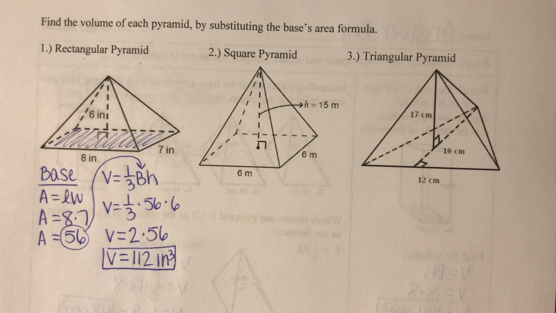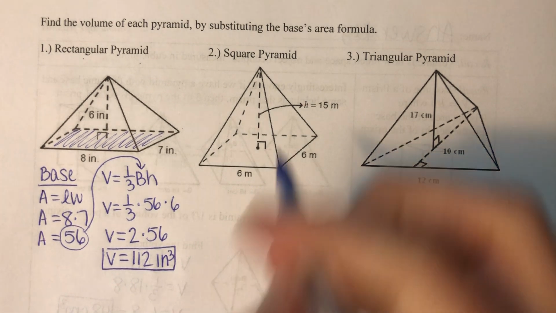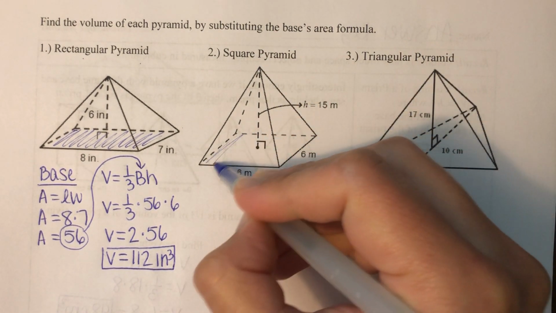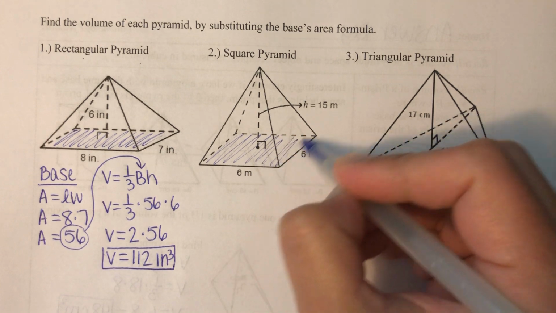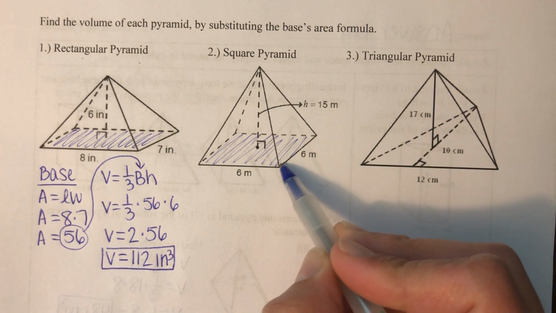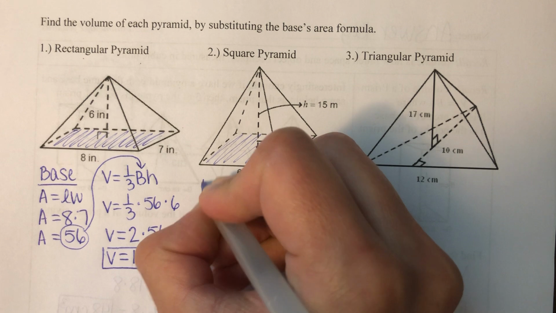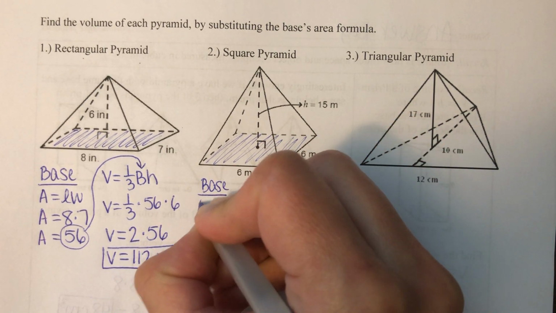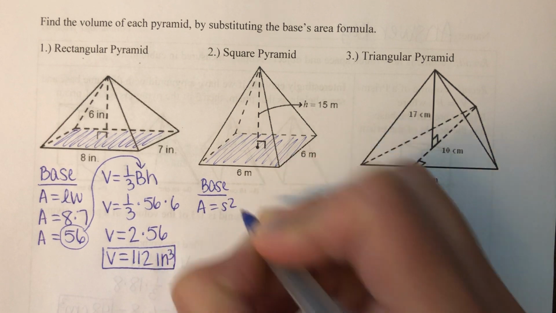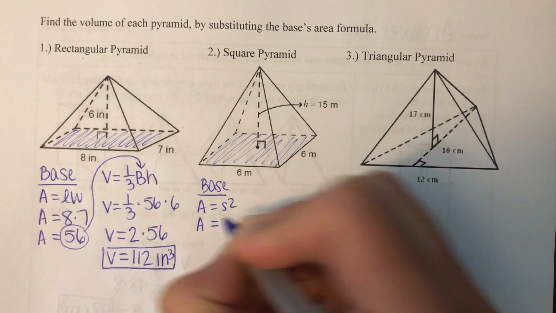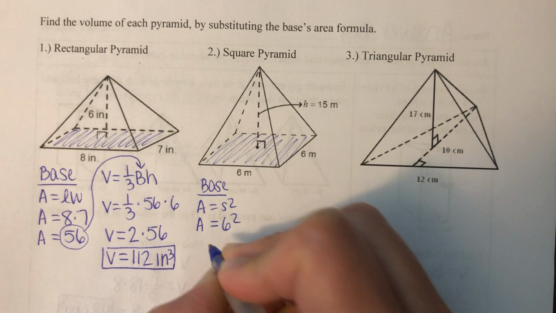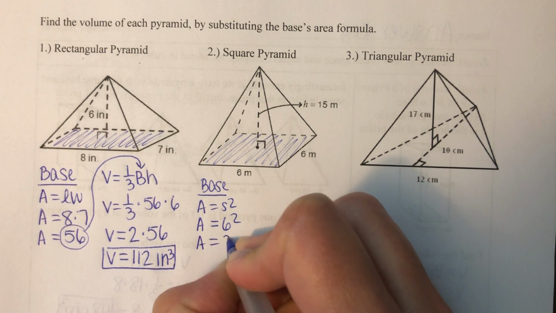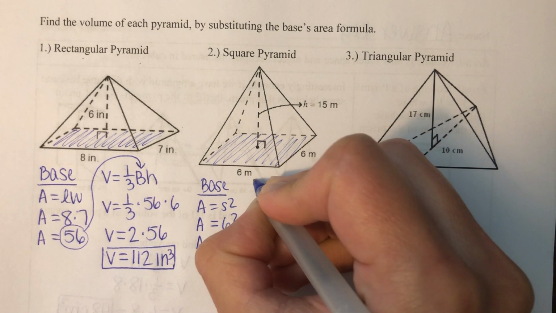All right, our next pyramid is a square pyramid. Again, the name helps you out. There is a square down here. They both have a dimension of 6. So for my base, area of a square is side squared. So I have 6 squared, and 6 times 6 is 36.